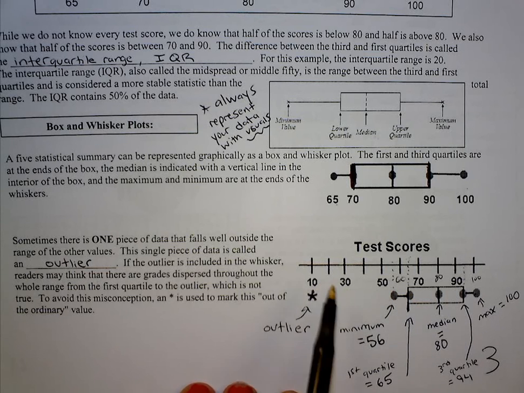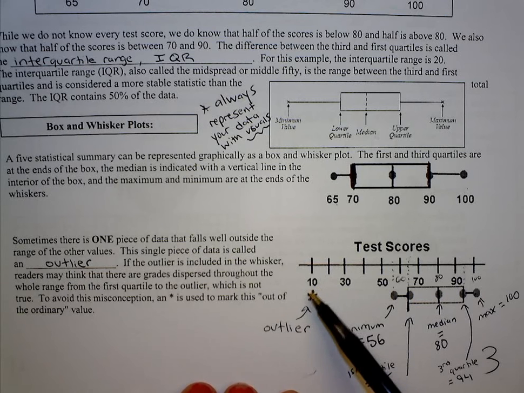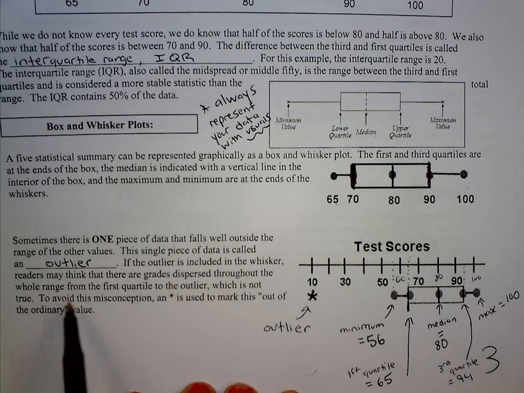So this 10% is maybe somebody who had been in Mexico for the week or had been out for a week because they were sick and they had no instruction and didn't know what to do. All right, so to avoid this misconception, we use an asterisk or a star, which explains that this is an outlier. It's an out of the ordinary value.